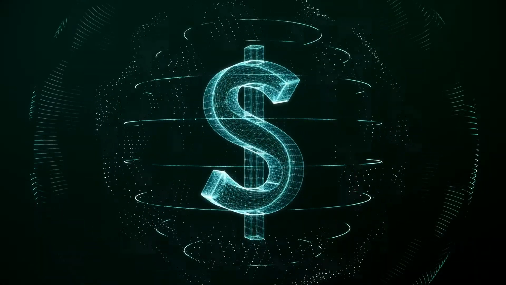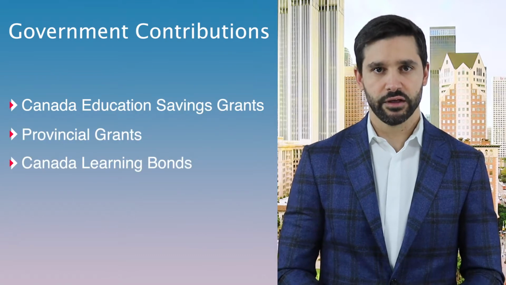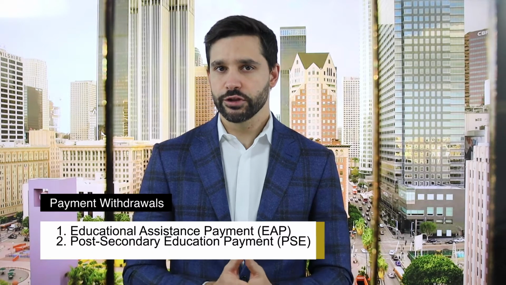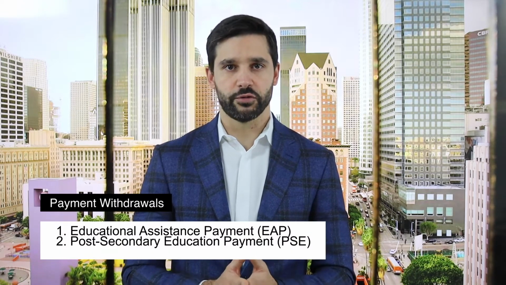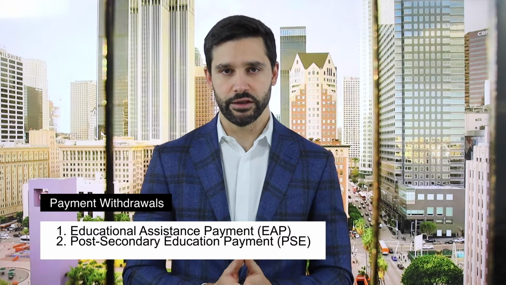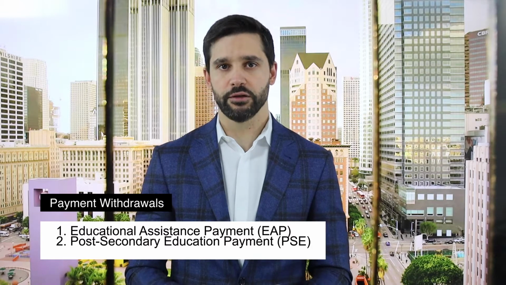Your RESP account would usually consist of the money you have contributed, plus any interest earned or any government contributions received. These government contributions may include the Canada Education Savings Grants, provincial grants, or Canada Learning Bonds. Now, there are two types of payment withdrawals from your RESP, one of which is the Educational Assistance Payment, EAP, and the other is the Post-Secondary Education Payment, PSE.